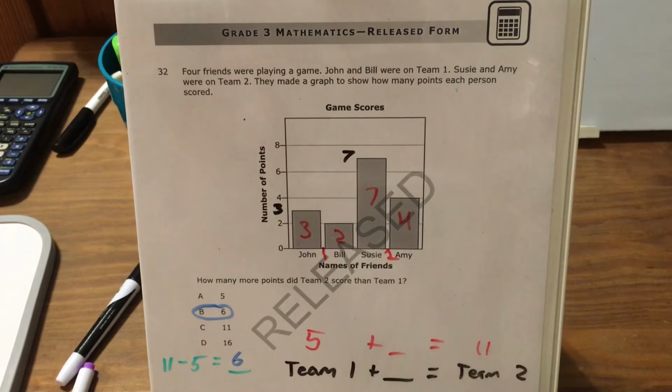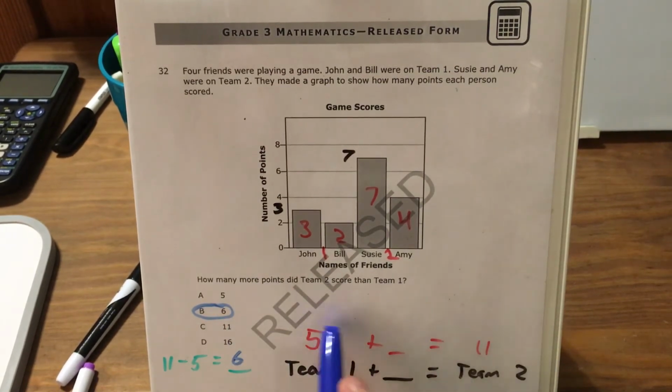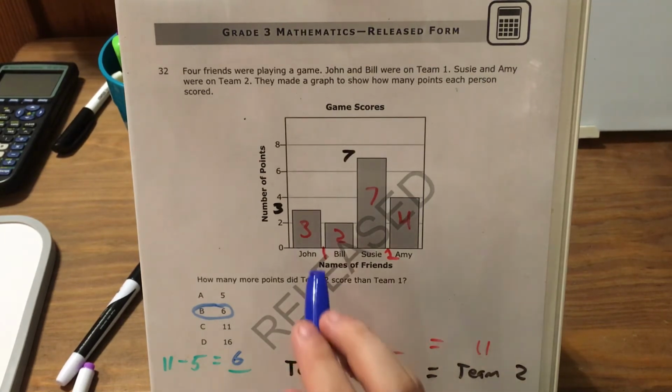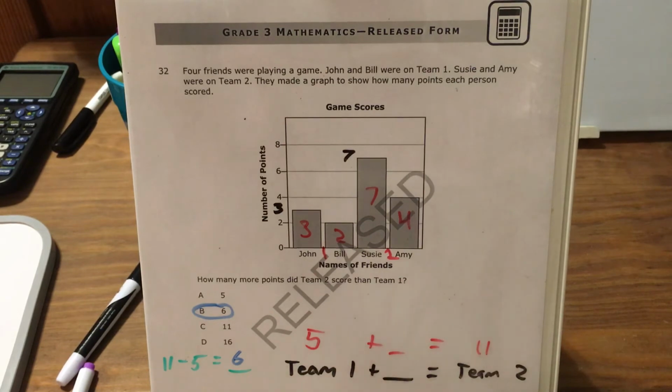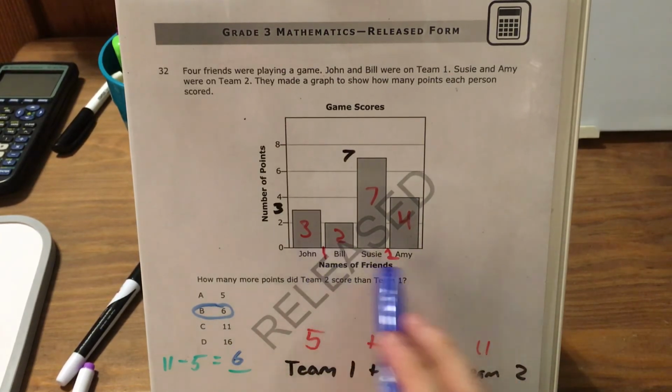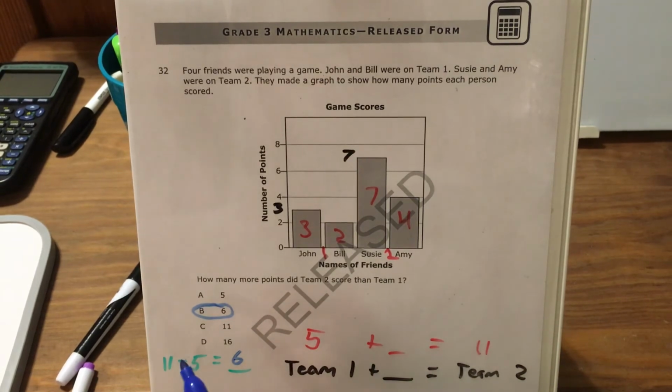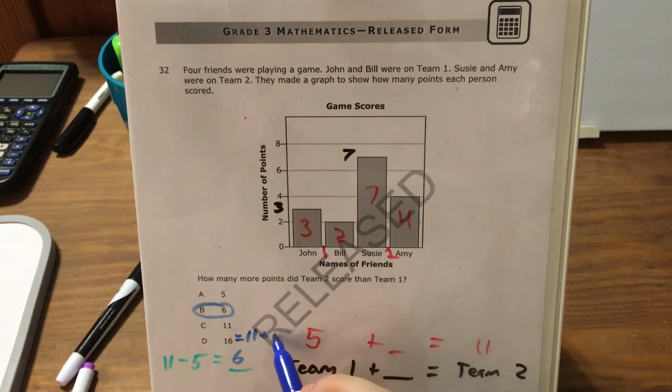Now, I do want to talk about some of the trick answers here, because 5 and 11 are just the individual scores. Those are the answers you could get if you didn't really read the question. You just tried to add up Team 1 or tried to add up Team 2 or something. But then D is what you would get from the total points that everybody scored, instead of 11 minus 5, if you did 11 plus 5, which, of course, isn't what you do.